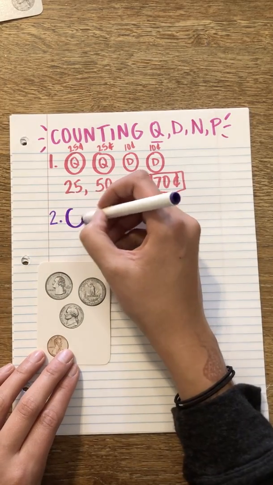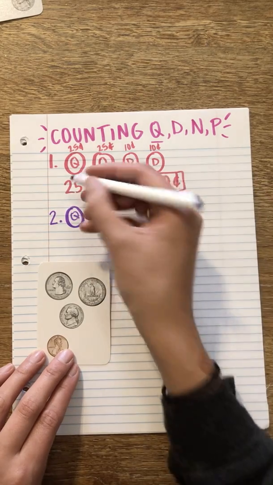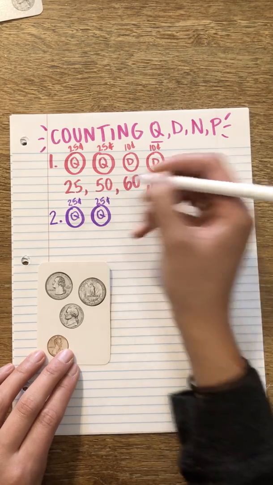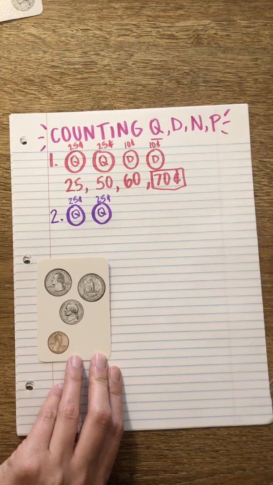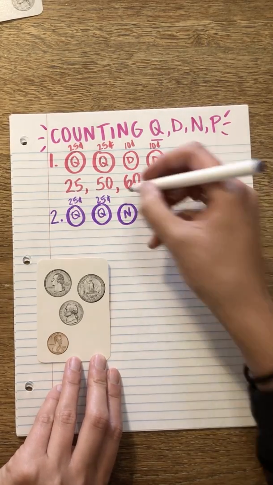So I'm going to draw my 2 quarters, 1, 2, and say quarter, quarter. And I'm going to write the value at the top, 25 cents, 25 cents. And then I'm going to go with my next biggest coin, which is my nickels. So I'm going to draw my circle and do my N for nickel inside.